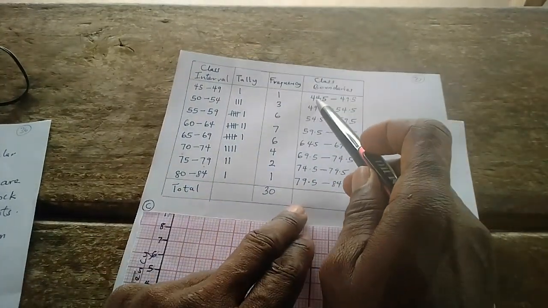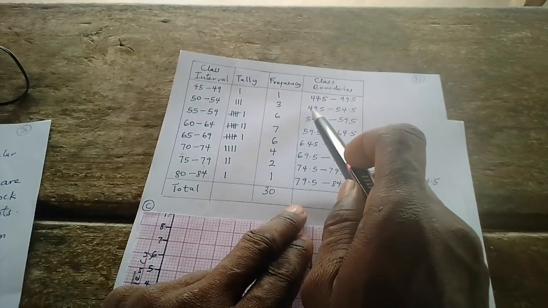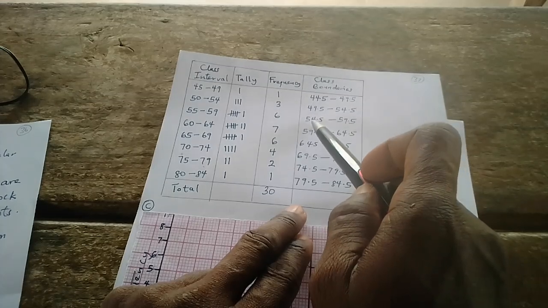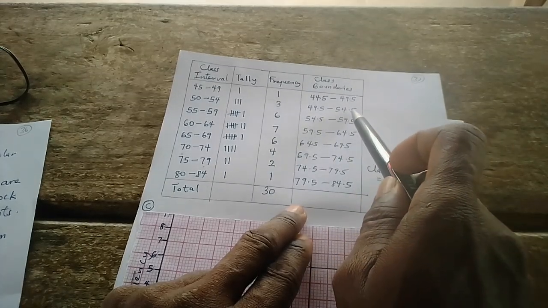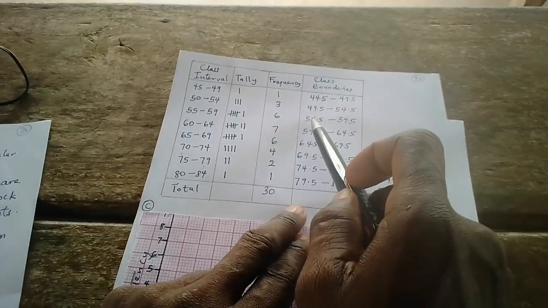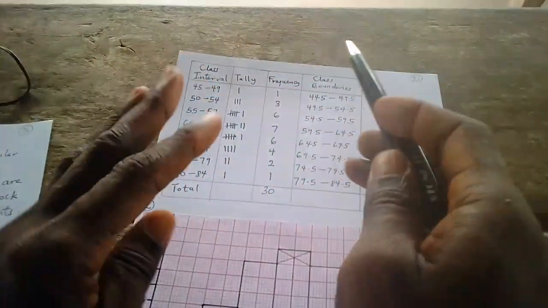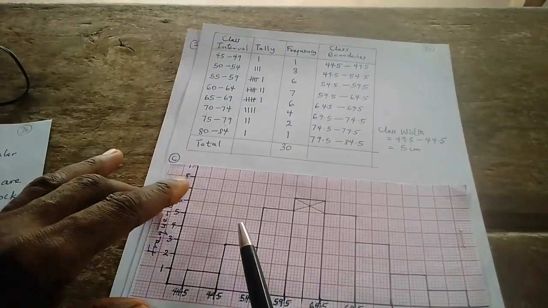So you realize for this, 44.5 to 49.5. This one begins from 49.5 to 54.5. This one begins from 54.5 to this. So you notice that the end of the previous one is the beginning of this. You are adding and subtracting so that there will be continuity between the bars you are going to draw.